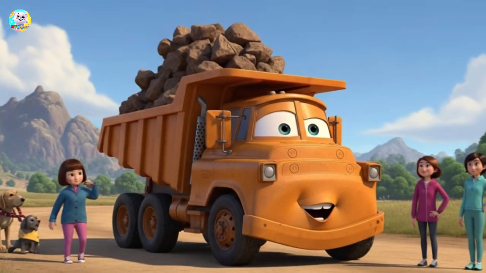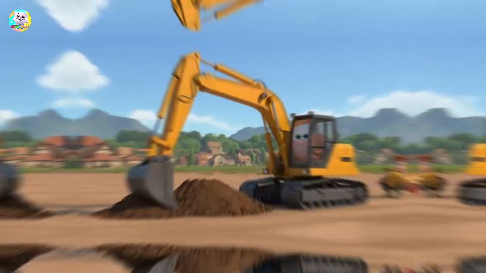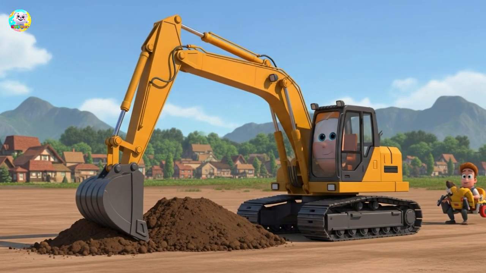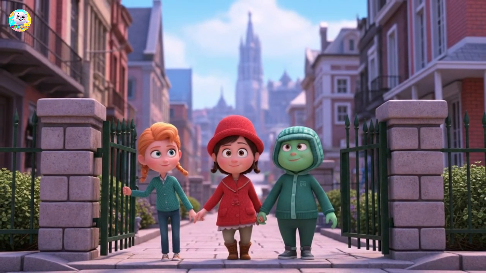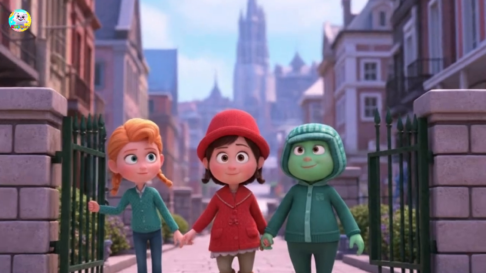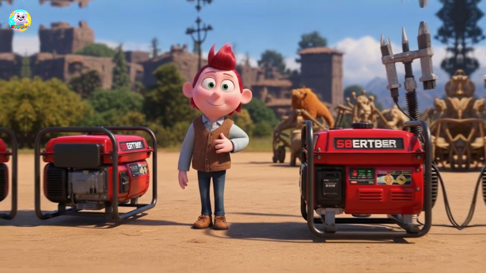E is for excavator, digging the ground. F is for fence, building around. G is for generator, power for tools. H is for hard hat, keep safe from fools.